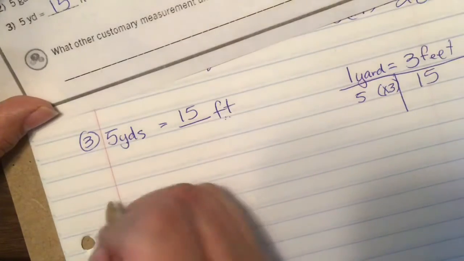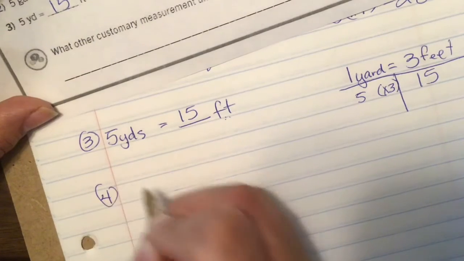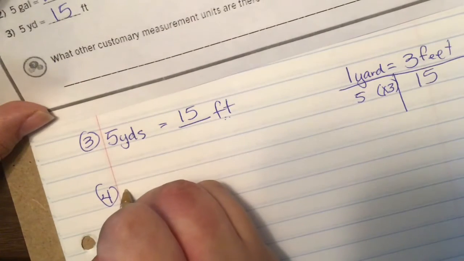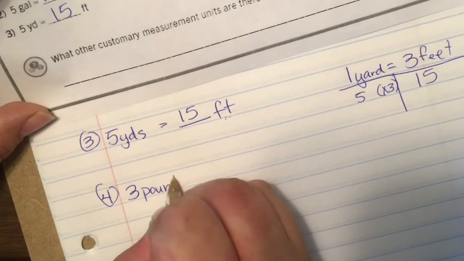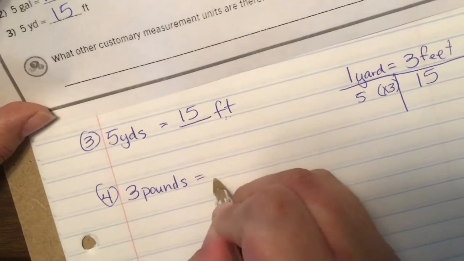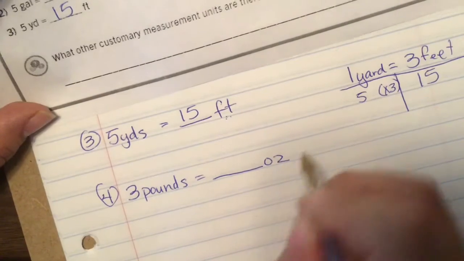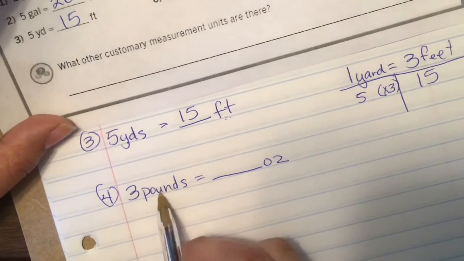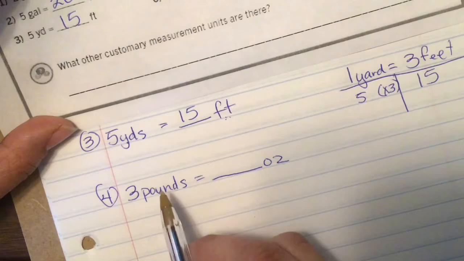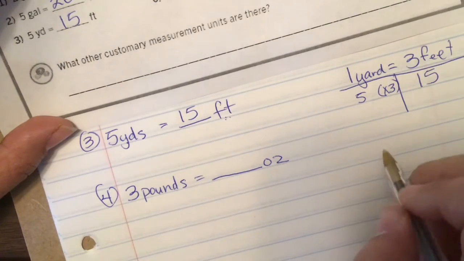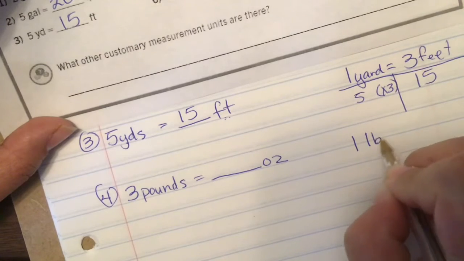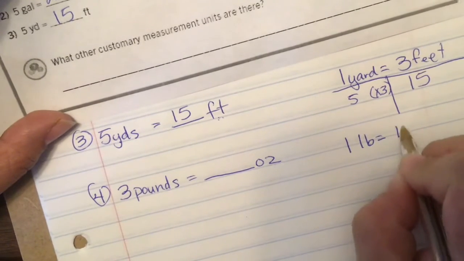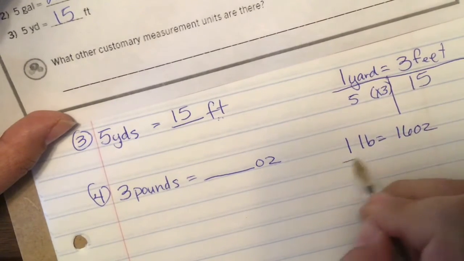Now I've got number 4. I have 3 pounds, and I want to know how many ounces that is. Again, we are going from pounds to ounces, which means from a larger unit to a smaller unit. So I know that 1 pound equals 16 ounces.